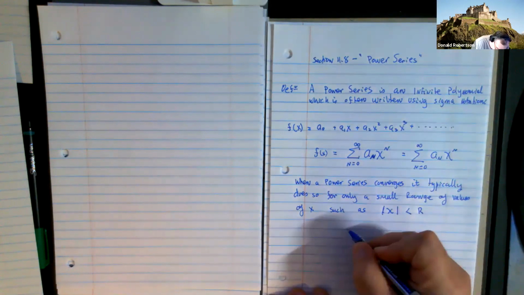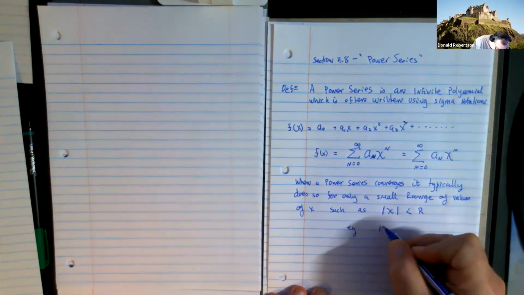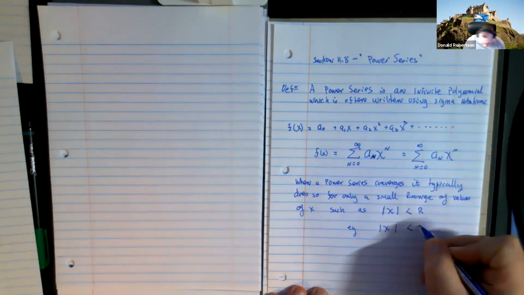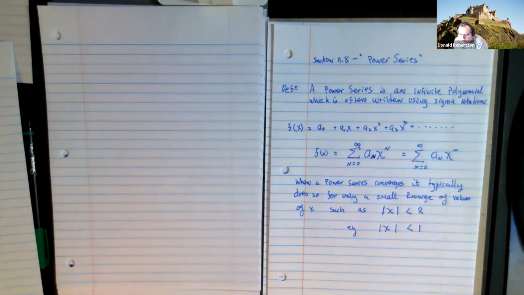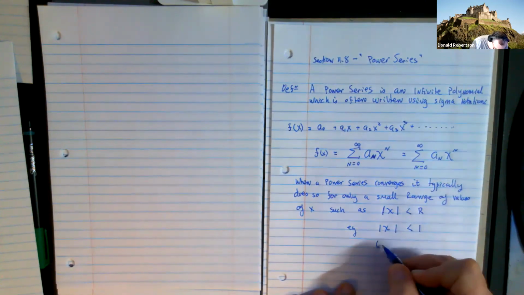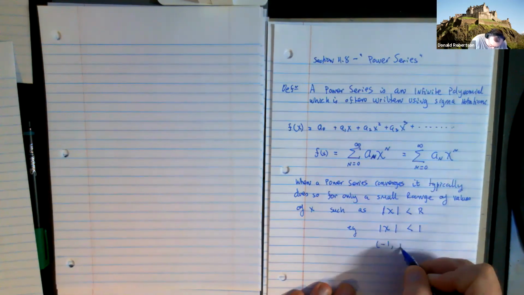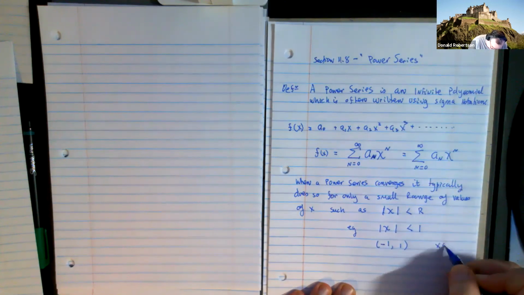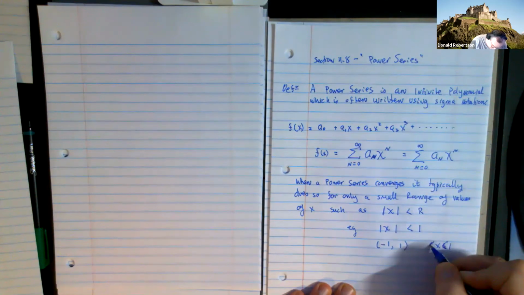An example of that might be it only converges for values of x less than 1. If you wanted to see what that might look like in interval notation, it would be that. Or that.